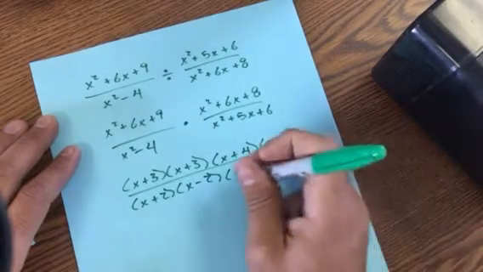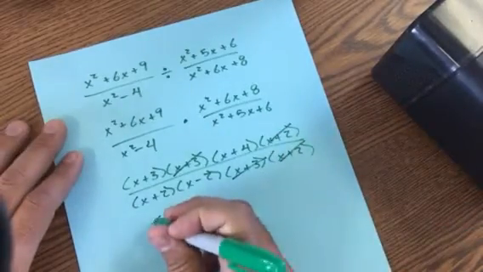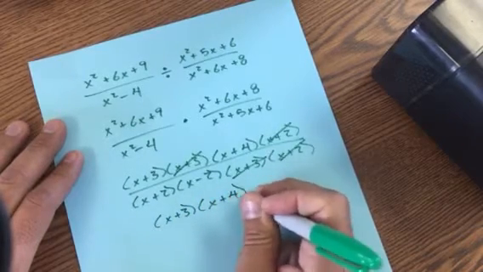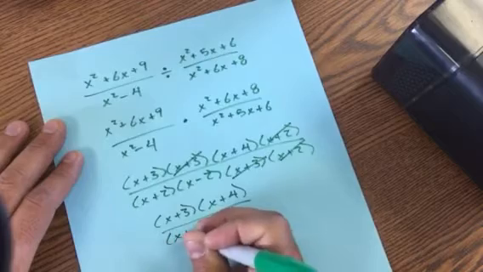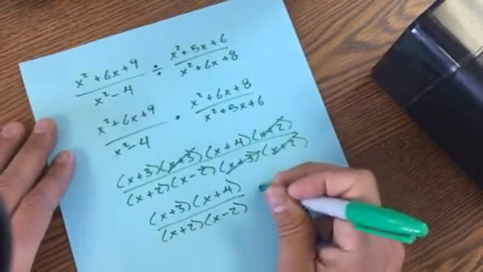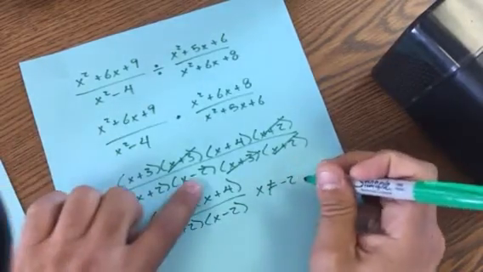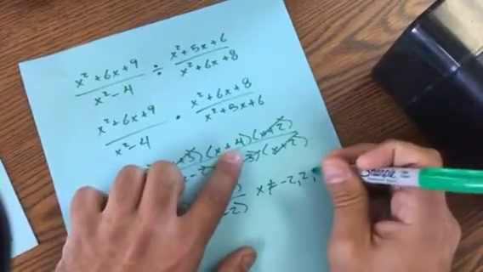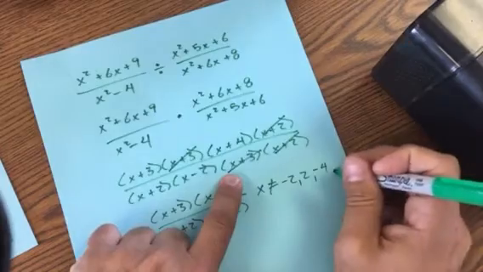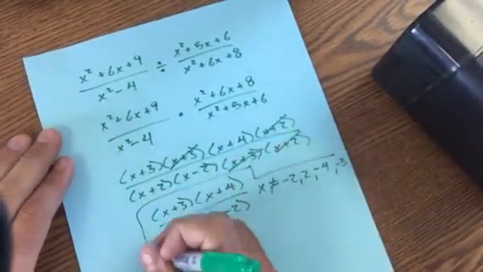Now I want to see what can cancel. This can cancel. These can cancel. So I'm left with my restrictions. From here I get -2. From here I get +2. From here I get -4. -2, but I already have it. -3. -2, but I already have it. So this is my answer.